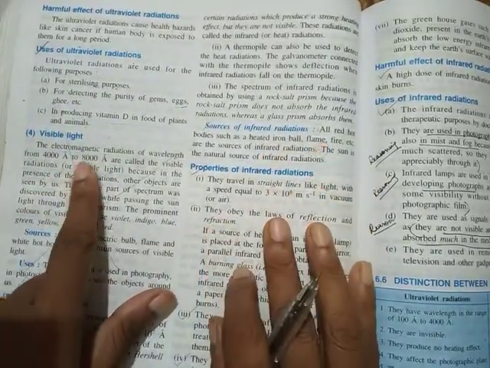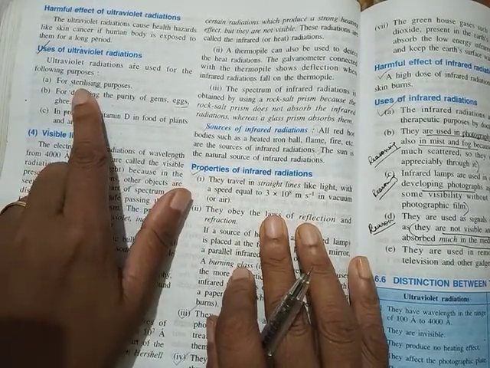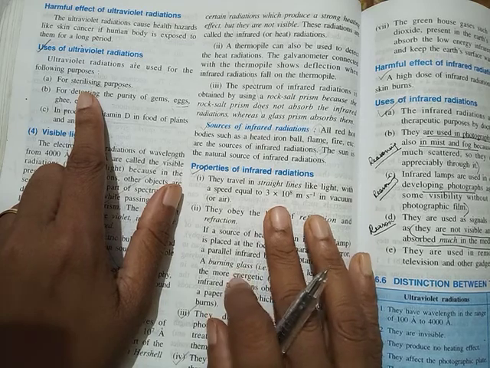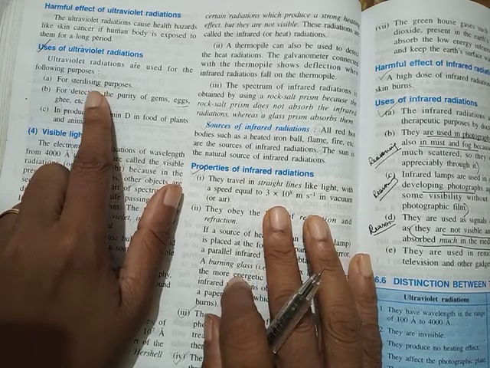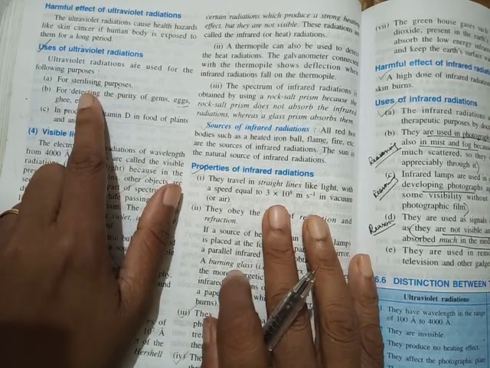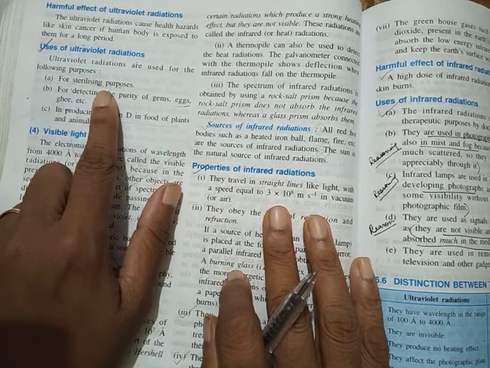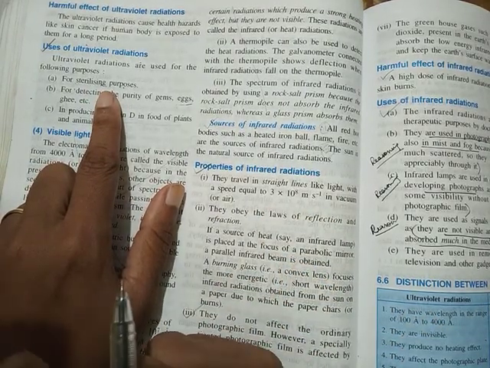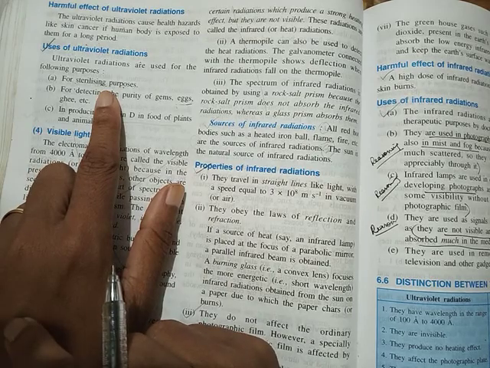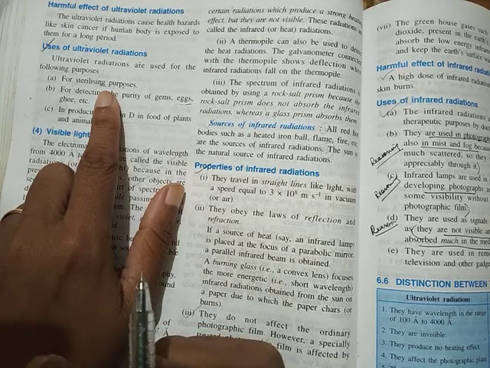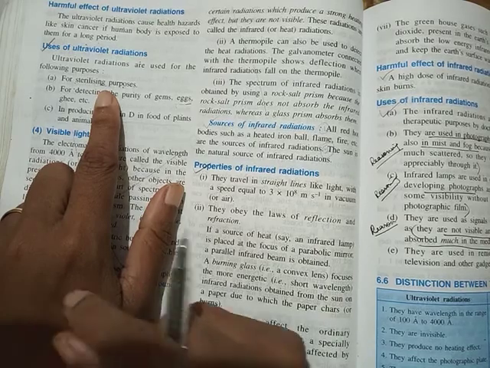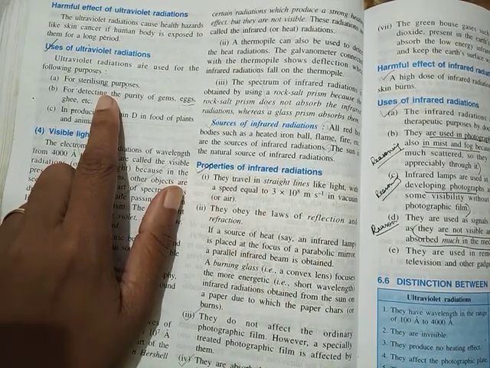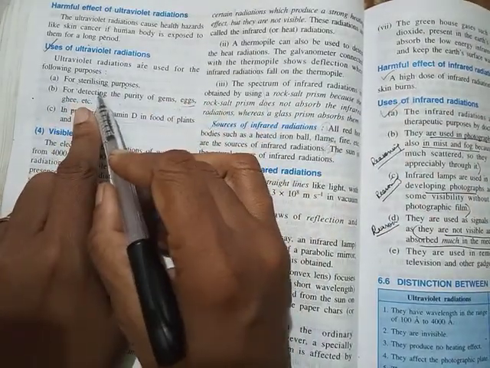So what is sterilizing? Sterilizing means making anything free of germs and other microorganisms. Even for medical purposes, suppose you got a wound, and you use a gauze or a bandage, those gauze and everything will be sterilized. They'll make sure that it is free of any germs. So that is called sterilizing.